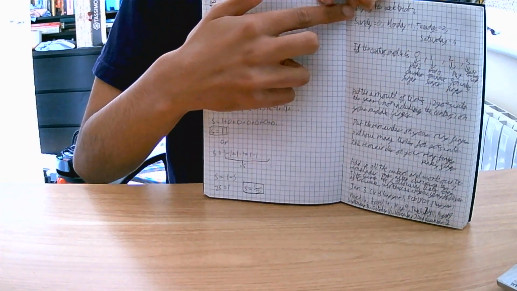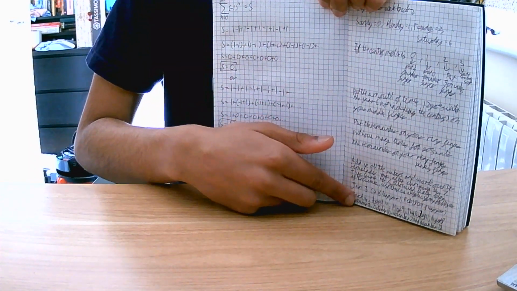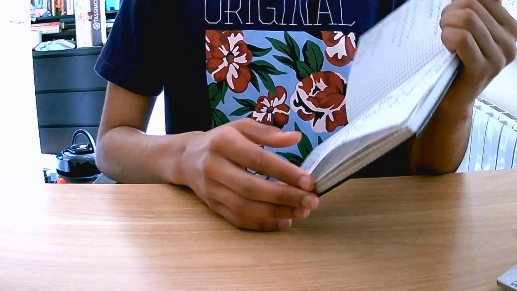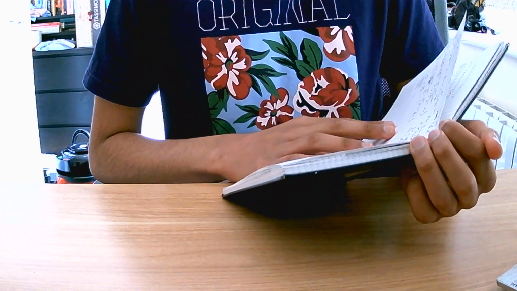This is me learning and describing an algorithm to calculate what day of the week it is. It's the doomsday algorithm, if you're curious.